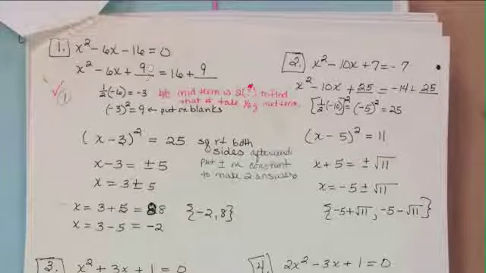Now, the new number that goes into where the 16 was is created by taking the middle term, which is negative 6, multiplying by 1/2. So we always multiply 1/2 to the middle term and then square it. So 1/2 times negative 6 is negative 3. Square it, we get 9. So now we put the 9 in the blank here and in the blank there.